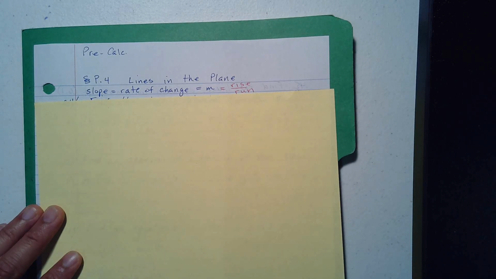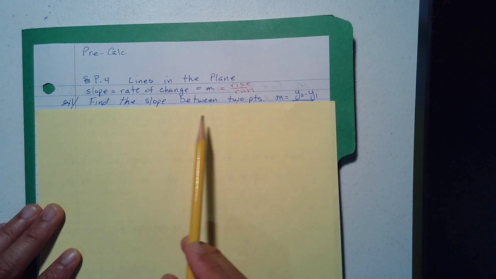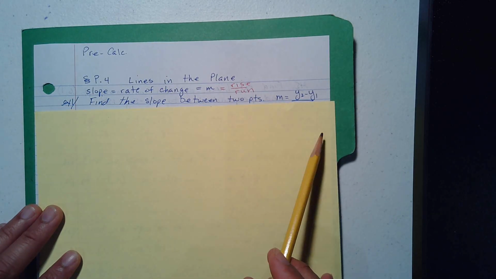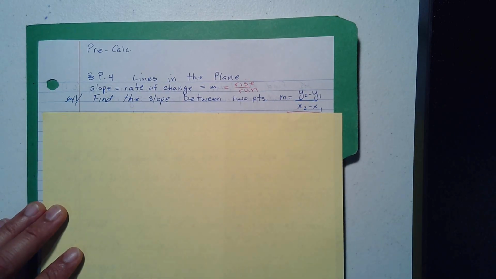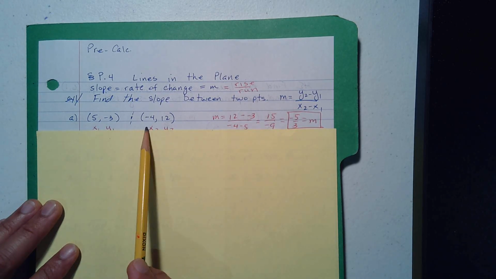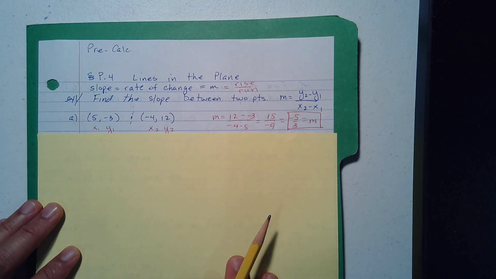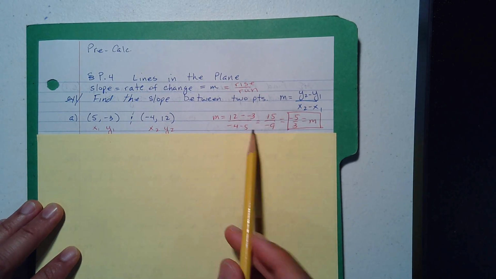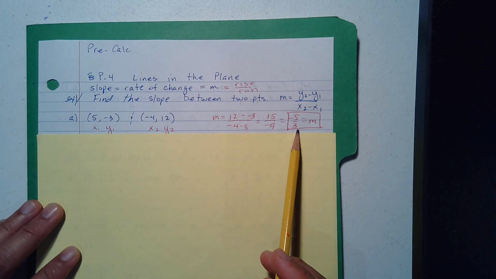Okay? So in example 1, it says find the slope between 2 points. So the formula for that is y2 minus y1 over x2 minus x1. Here are the 2 points. Label x1, y1, x2, y2, just like the previous lesson, and all we do is substitute. So the slope between these 2 points is negative 5/3.